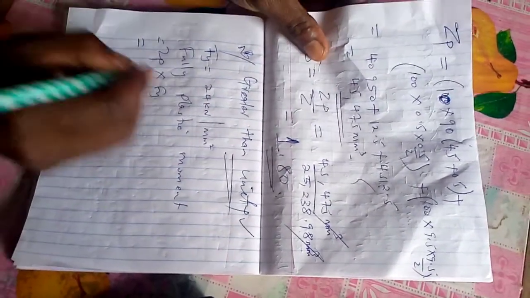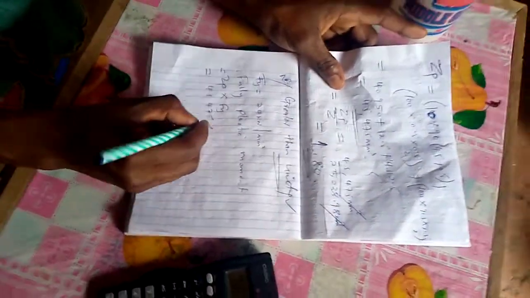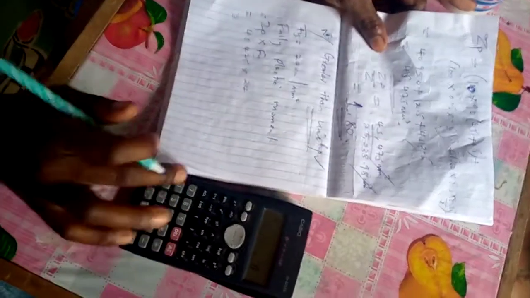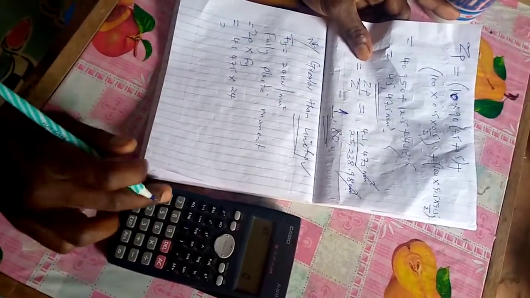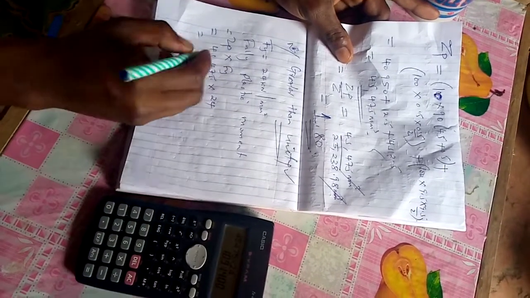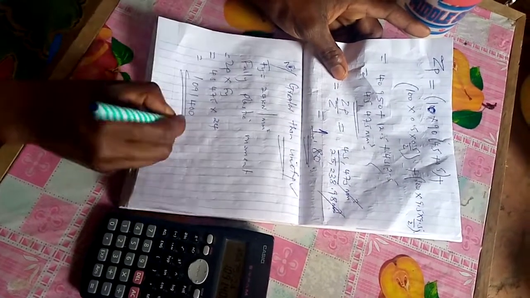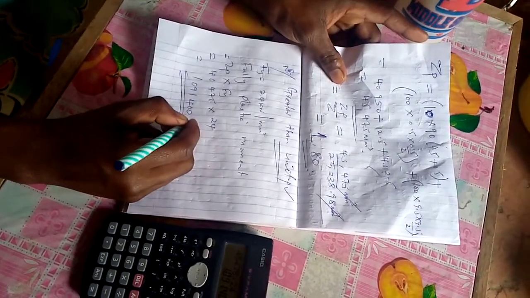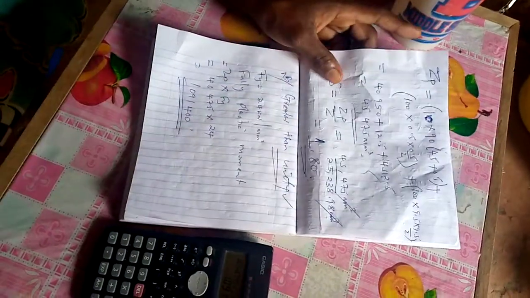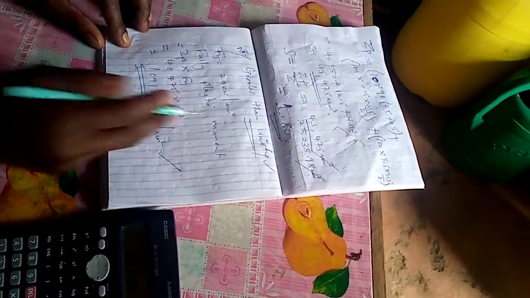So ZB is 45,475 times Fy, which is 24. So 45,475 times 24 is 1,091,400. Kilonewton millimeters. So this is the fully plastic moment.